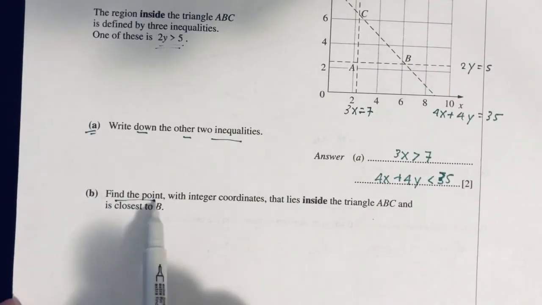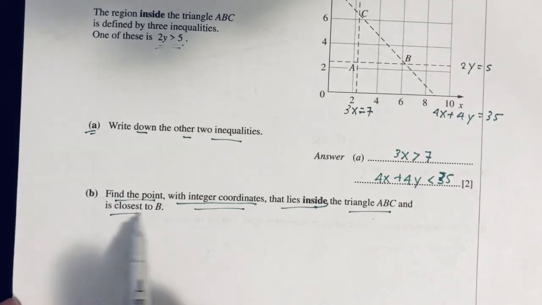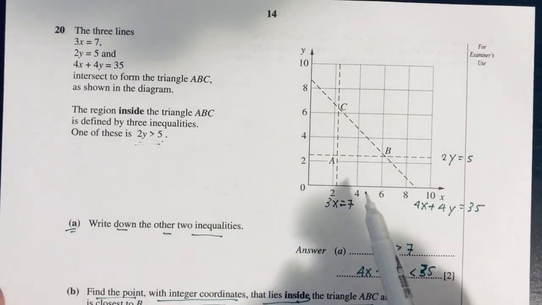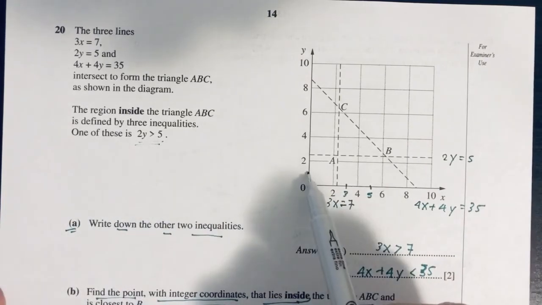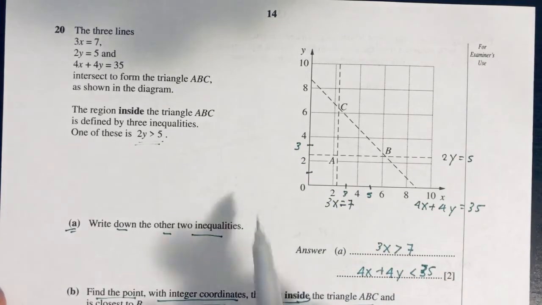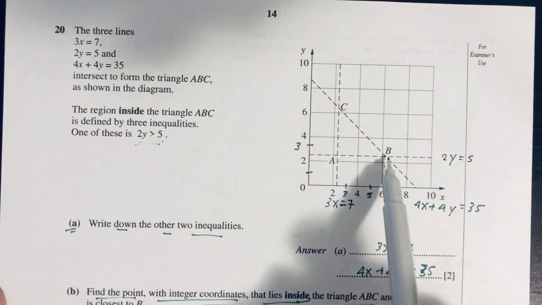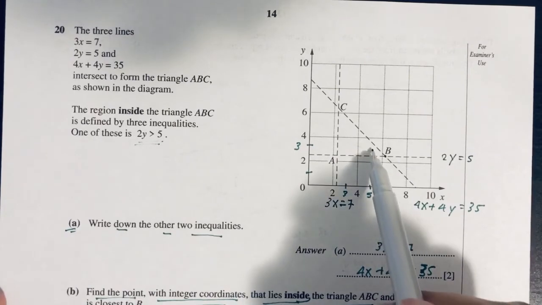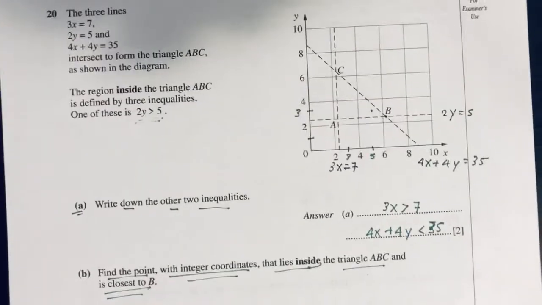Now part B, find the point with integer coordinates that lies inside the triangle ABC and closest to the point B. So we can do this by observation itself. As you can see, here we have 5, we have 3, and here we have 1 and 3. So by observation you can see what is the closest integer point that lies closest to B. B is this point here. You will see that the closest point is this point, which will be 5, 3. So 5, 3 will be your answer for part B. And that is question 20.